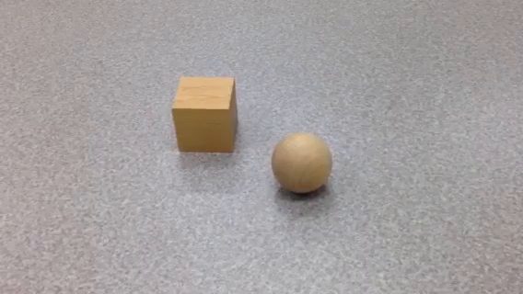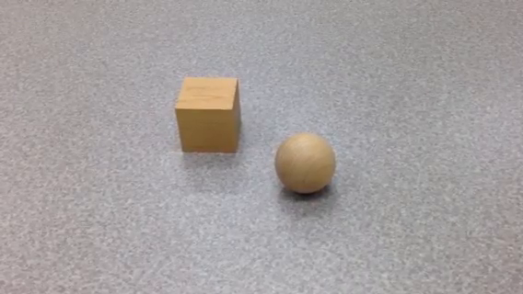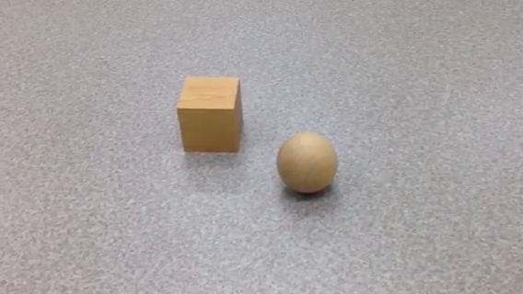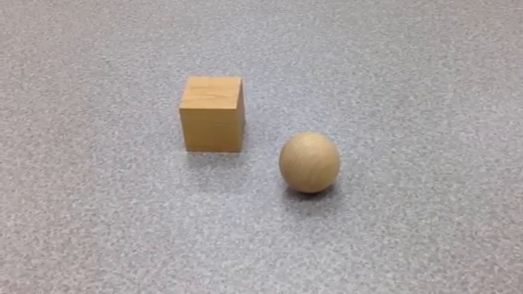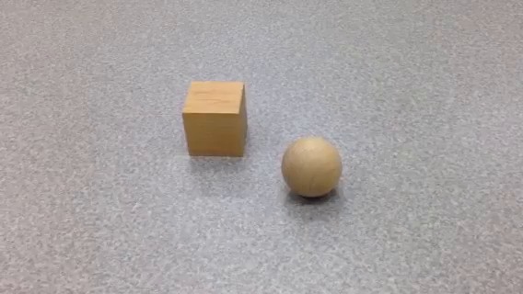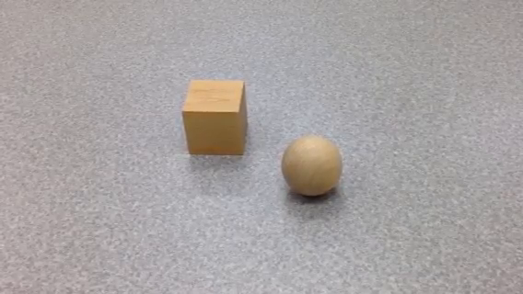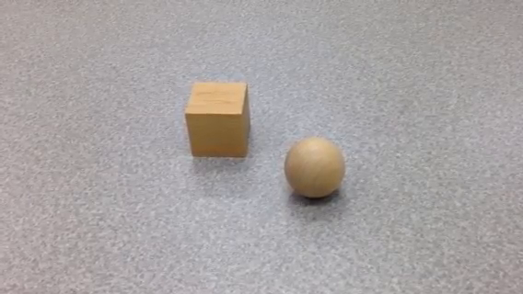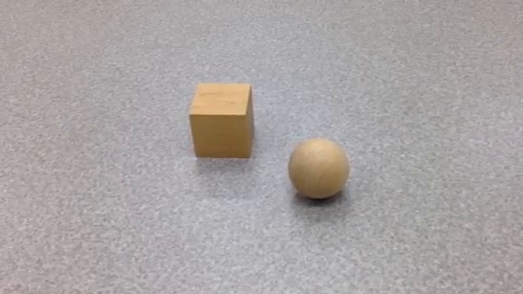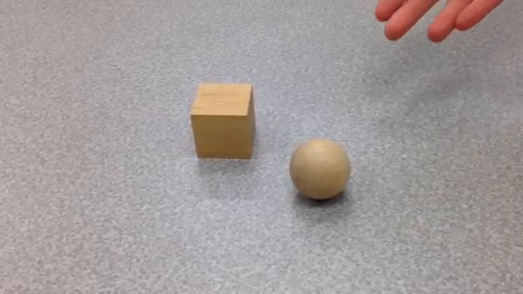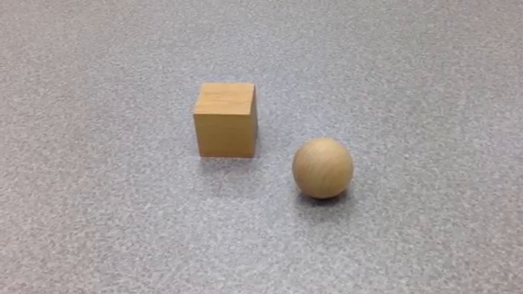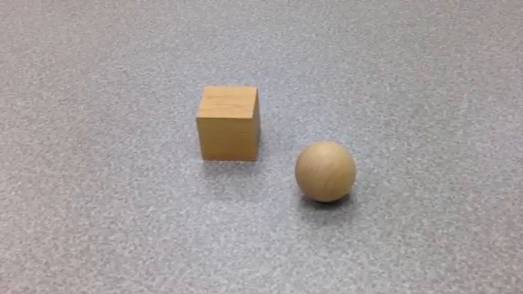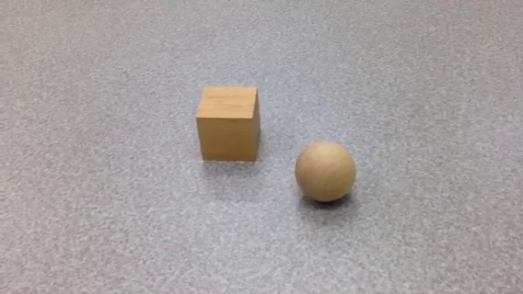So if an object has no faces, can it have any edges or vertices? The answer is no, because we know that an edge requires 2 faces to meet, and a vertex requires 3 faces. So our sphere has no faces, no edges, and no vertices. Those are the characteristics of a sphere.